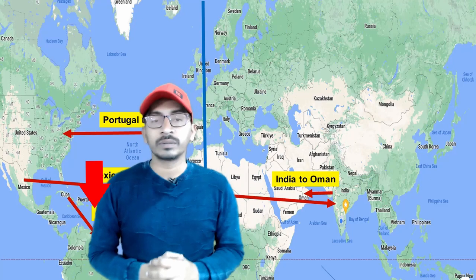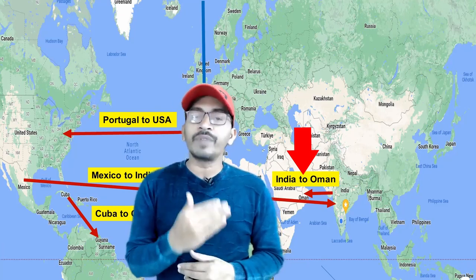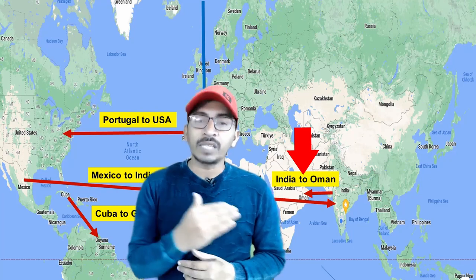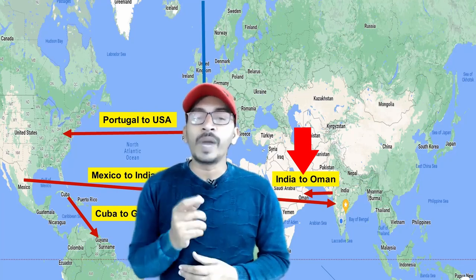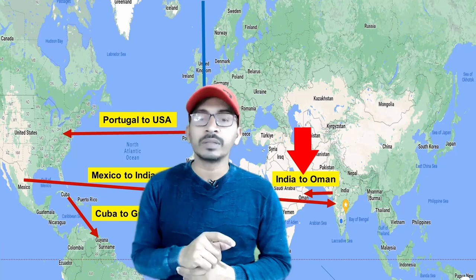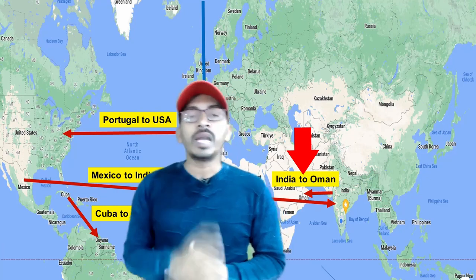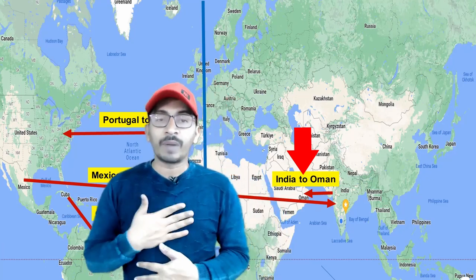Then India to Oman. What exactly is happening here in the India to Oman case? India and Oman both are located in the eastern hemisphere, but Oman is located to the west of India, so the direction of travel is towards west. Oman time zone will be behind compared to India's time zone, because we have to subtract from our time zone.